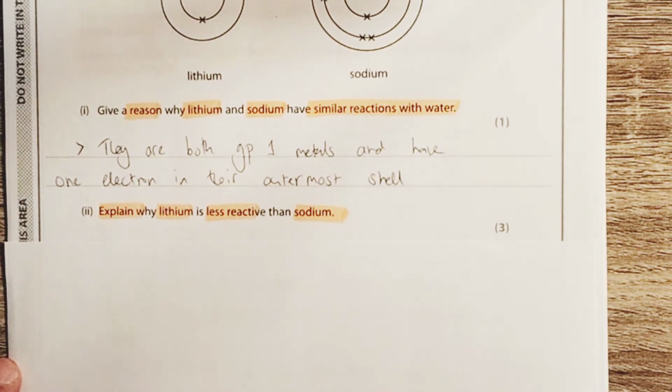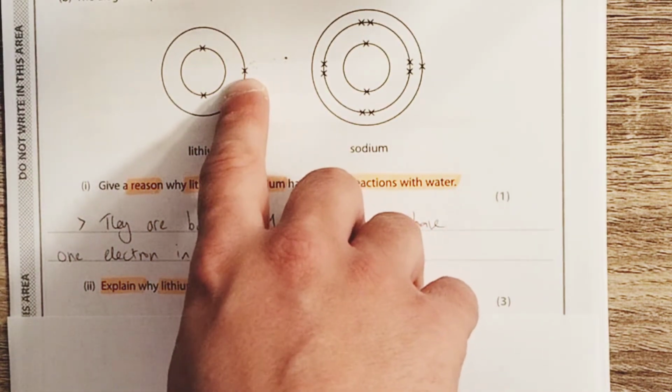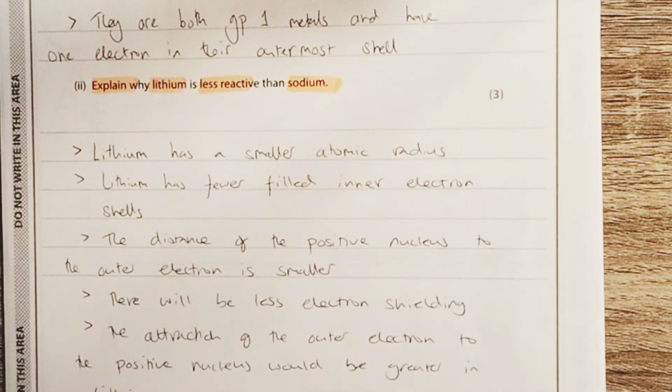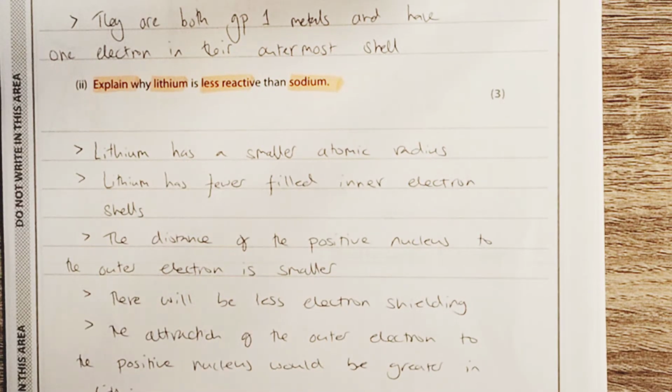Then the question expands upon that and asks us to think about explaining why lithium is actually less reactive than sodium. It's all again down to the size of the atom and the proximity of the outermost electron to the positive nucleus. But I'll go into the full detail in my answer here. So, lithium has a smaller atomic radius, or is a smaller atom than sodium.